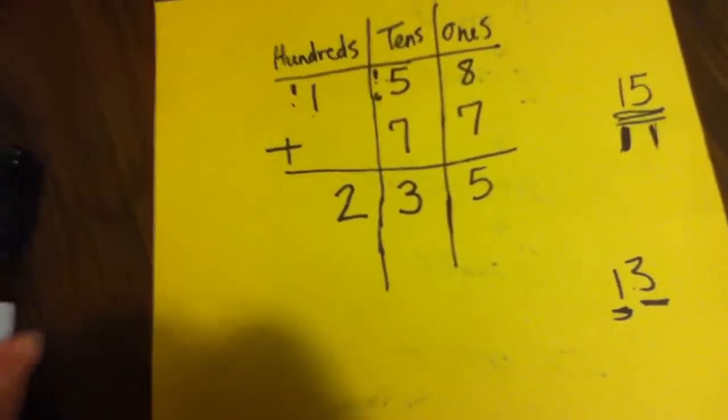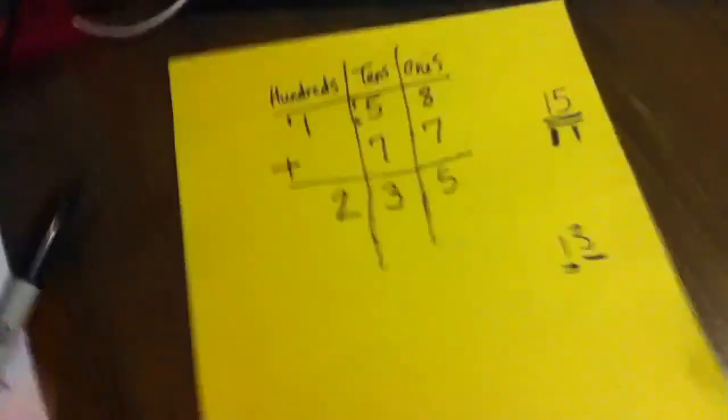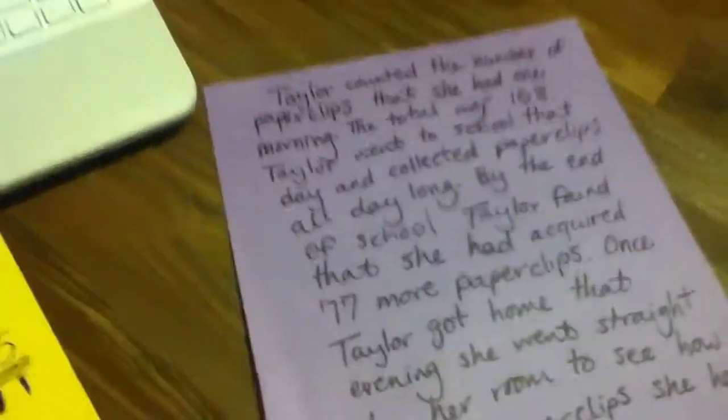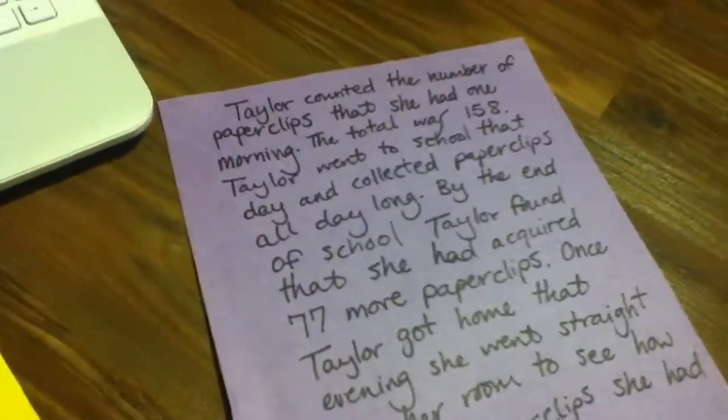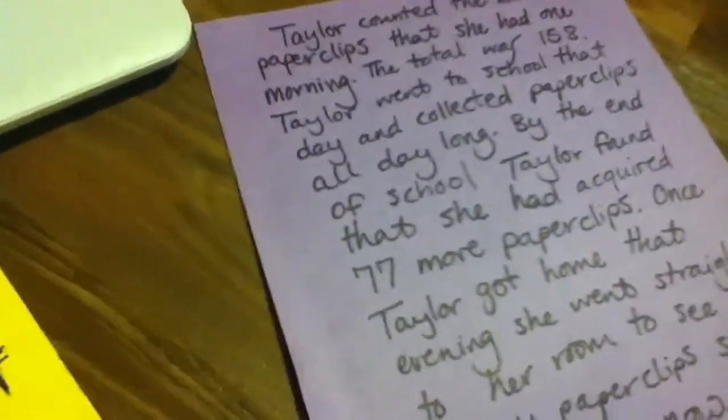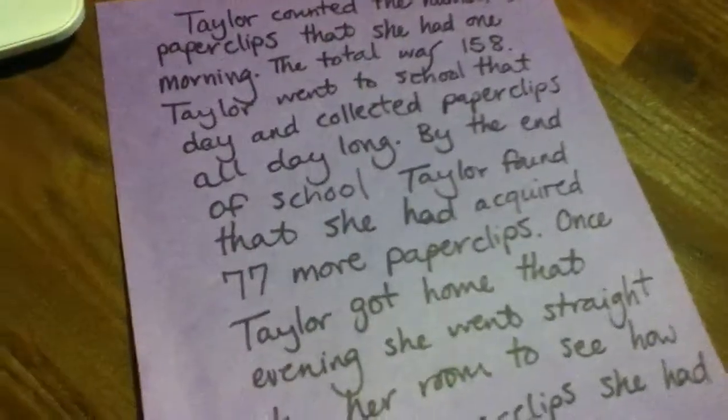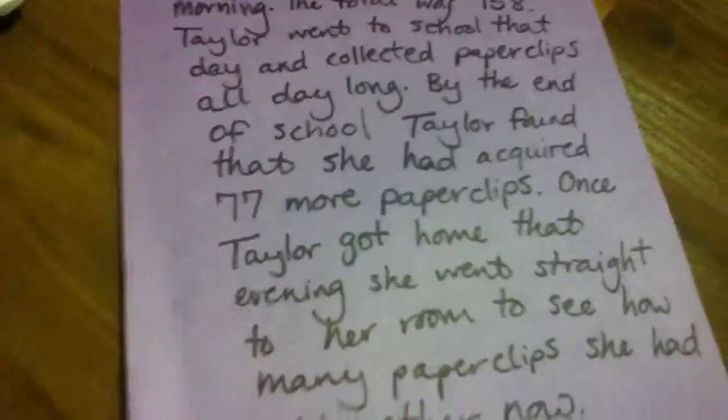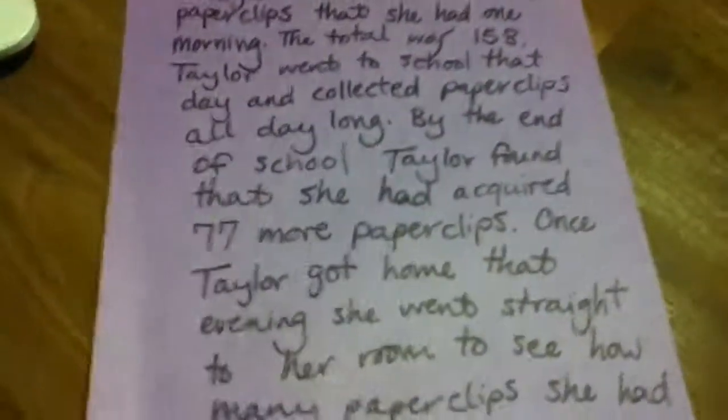Alright, so here in this video we use the Make 10 approach and the place value approach to find how many paper clips Taylor had at the end of her day in this addition word problem.